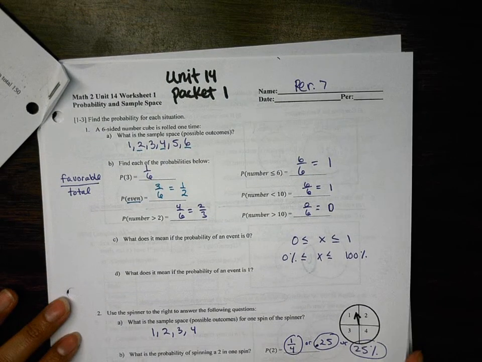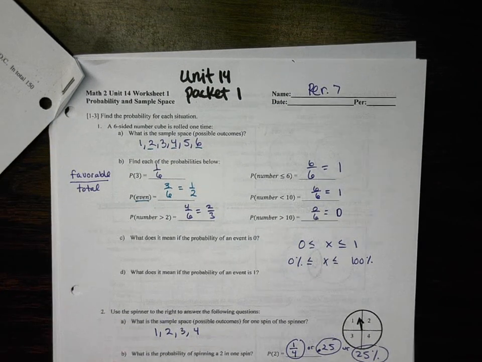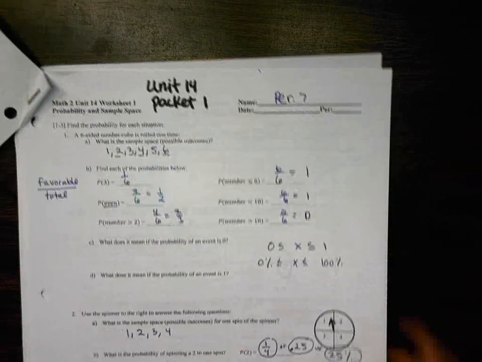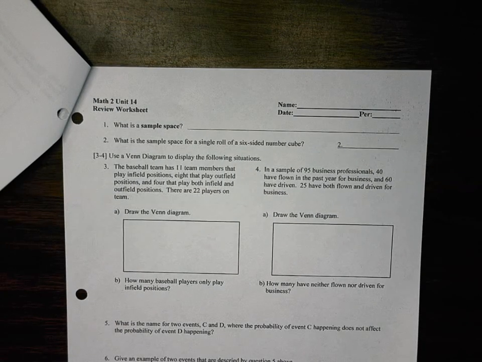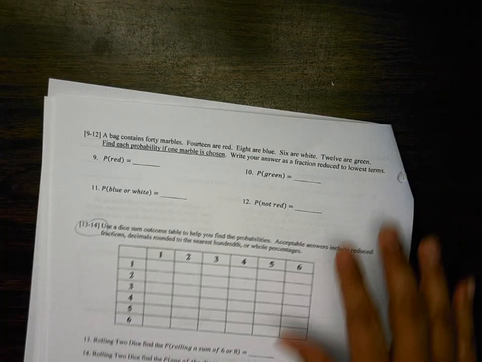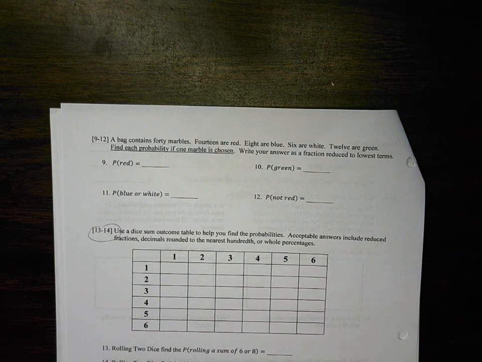Okay, this is Math 2, Unit 14, Packet 1. Everybody should be on the review page, which is in your packet, and flipping over to number 9, and this is our review for the quiz.